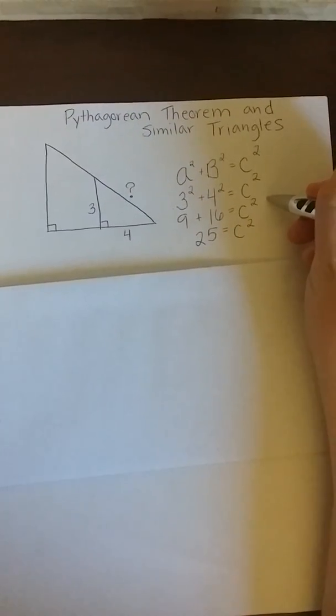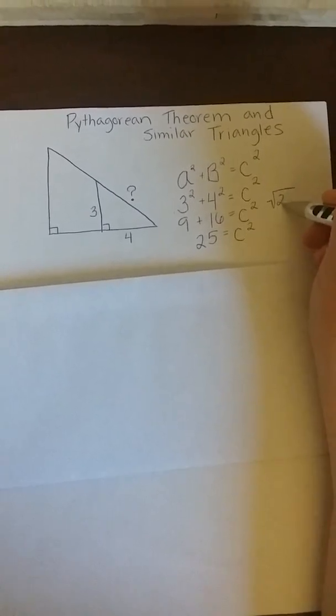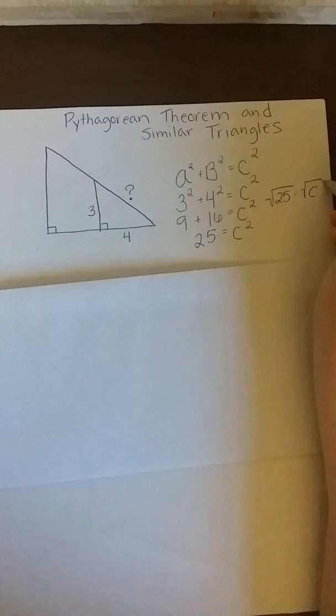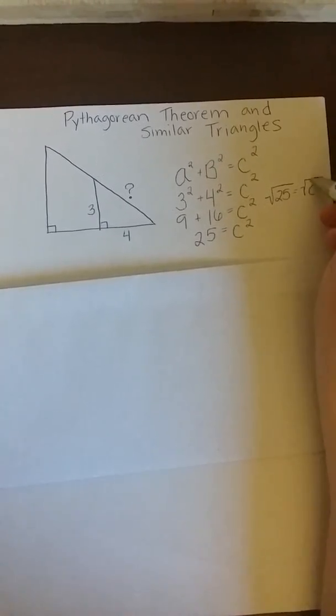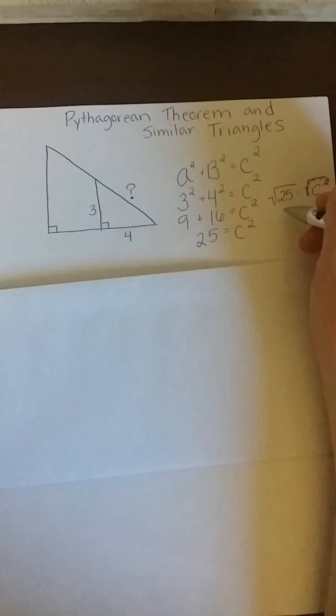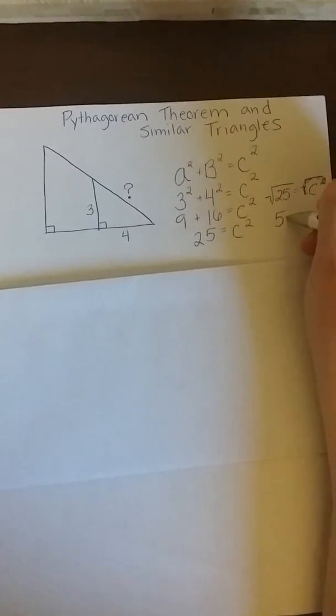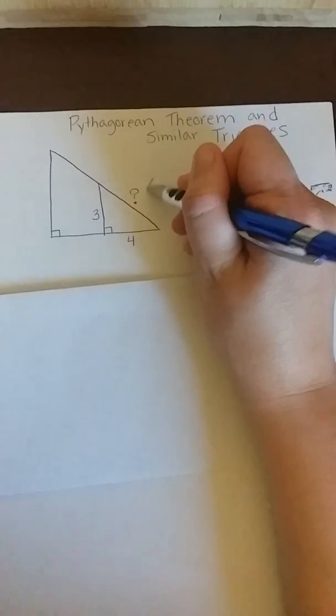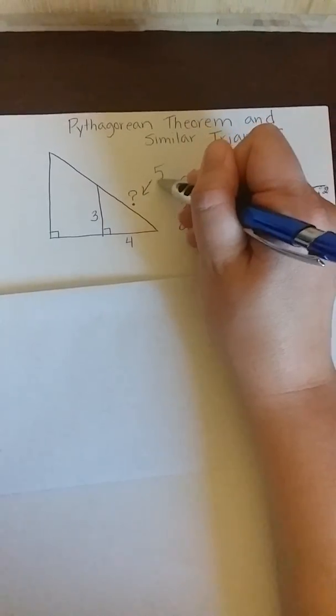Now to get rid of squared, you're going to use square root. I'm going to do the square root of 25 and the square root of c squared. The squared and the square root will cross off. The square root of 25 is 5, so I get that 5 is c. So this missing side here is 5.